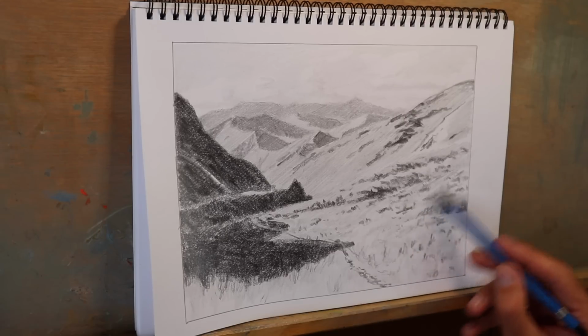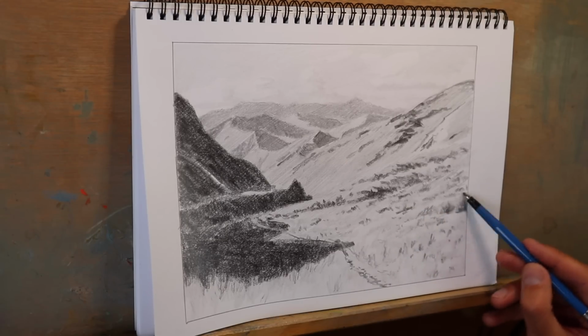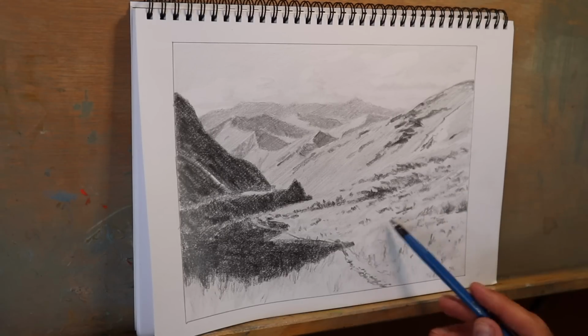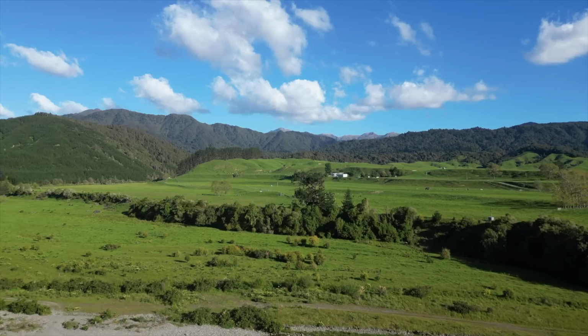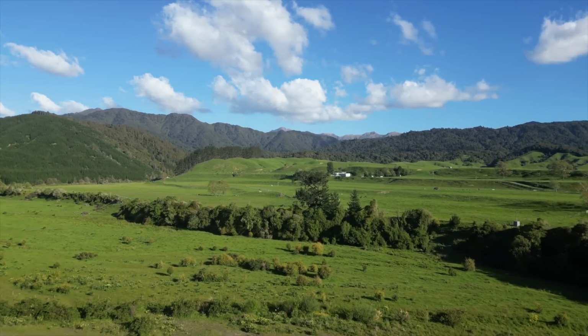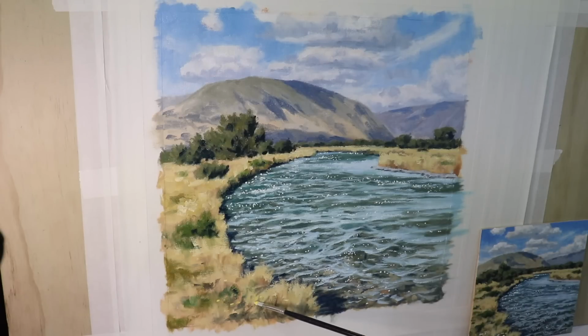So why sketch? Well, when you sketch, it helps with your drawing skills, which is going to help with your painting skills, but it helps you to plan the road ahead so you can start designing the composition for your painting. Because a landscape painting is not just about the colours and tones that you're using, it's also about the composition. So you want to create an engaging composition that's going to lead the viewer into the painting.